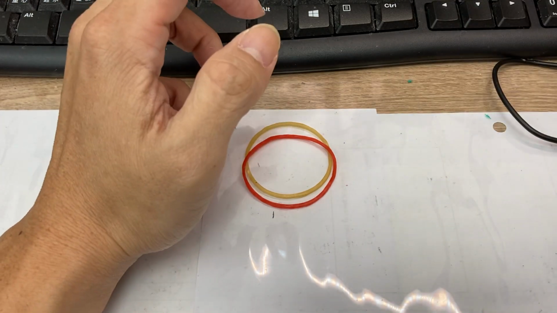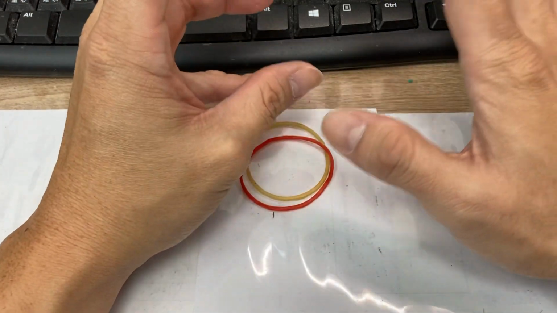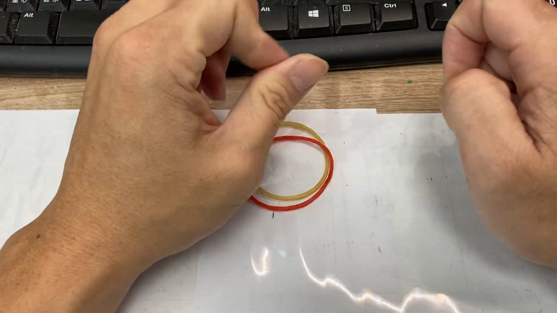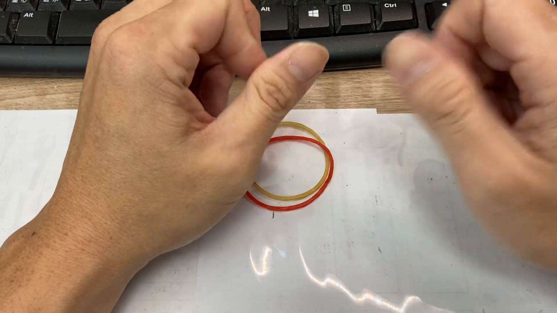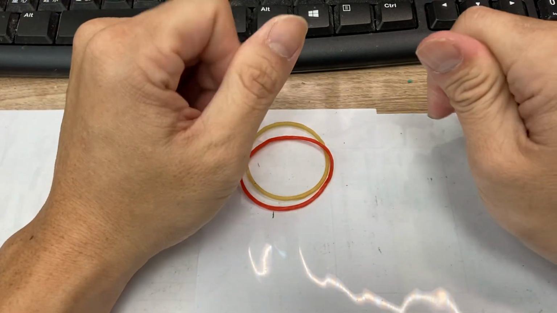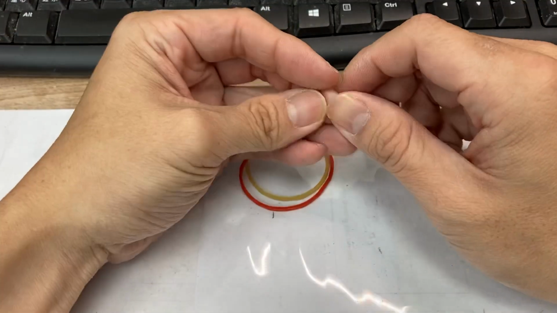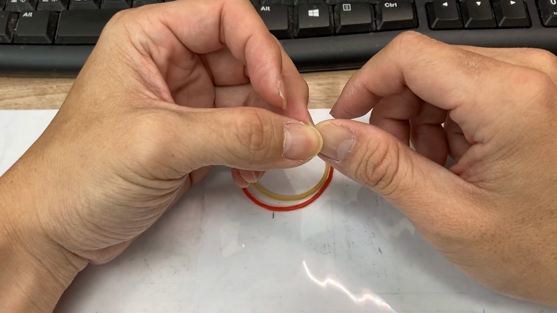When I apply an external loading on a material, in the material itself, it will create internal forces to respond to external loading.